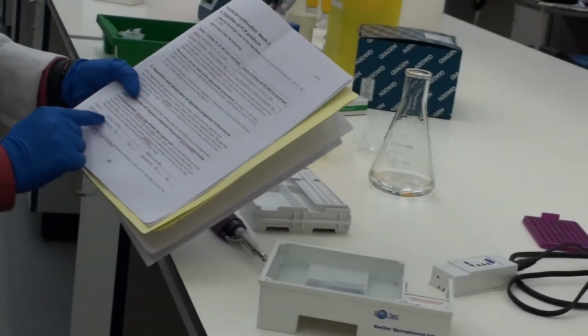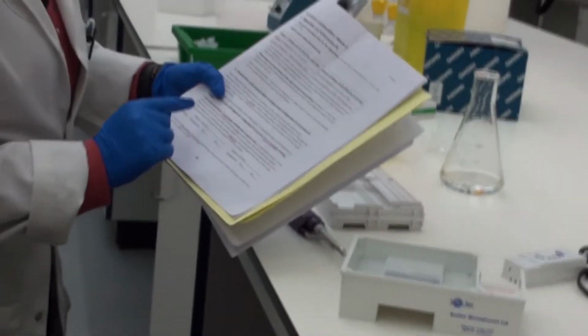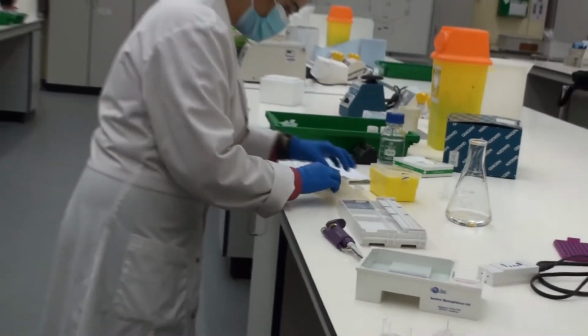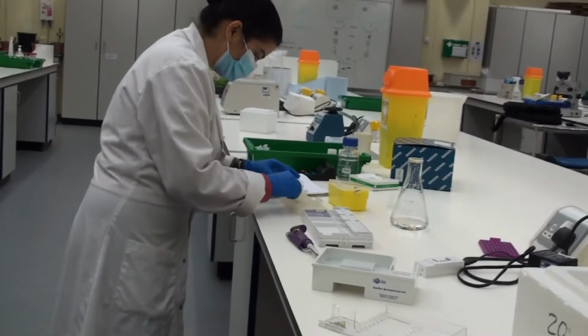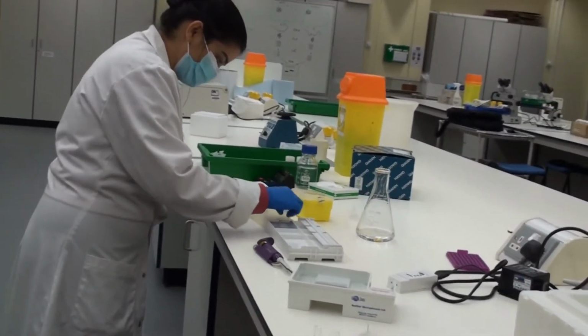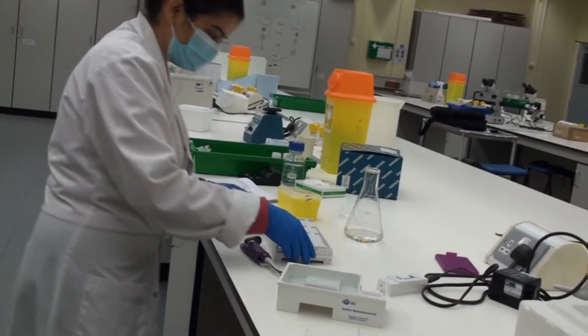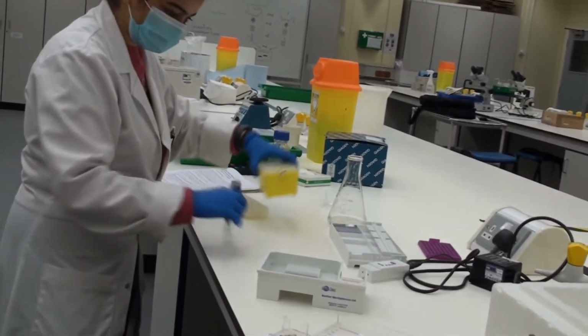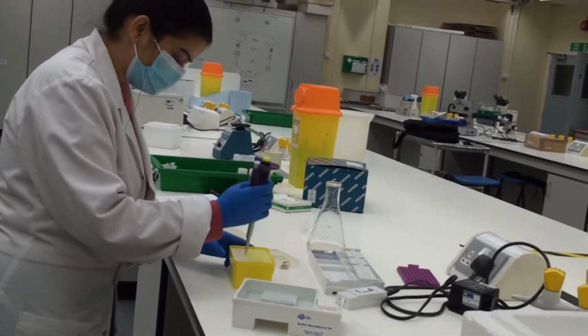Now we'll run the samples. It's good to have a plan for how you're going to load your samples. For example, in this booklet, there's already the orientation where we are going to load our samples. So I'm going to follow that. First is A1, so I'll align that accordingly. Each time you need to change the tips.